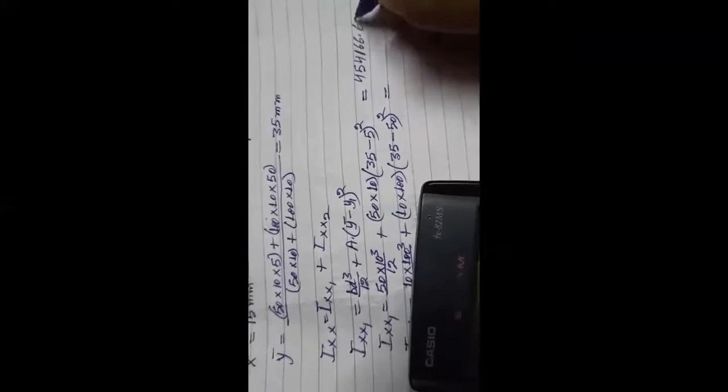On calculating, Ixx1 is 50 into 10 cube divided by 12, plus within bracket 10 into 50 into within bracket 35 minus 5 whole square, is equal to 454,166.67. This is Ixx1.